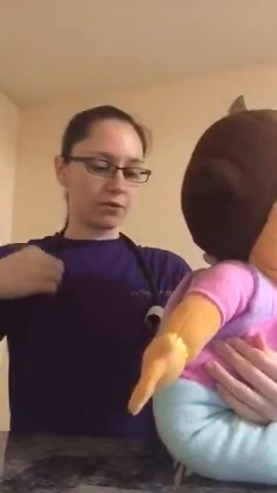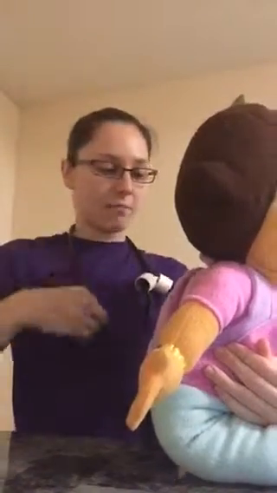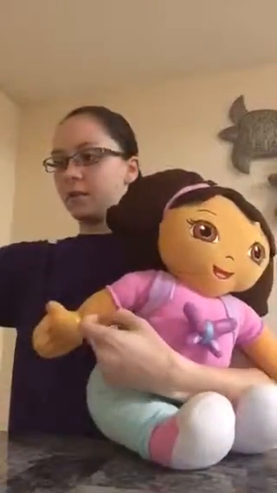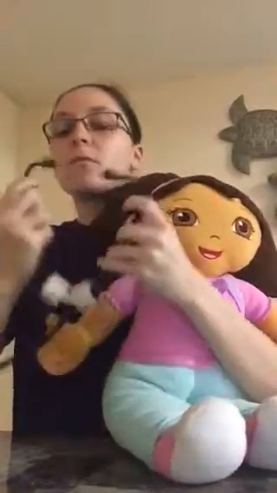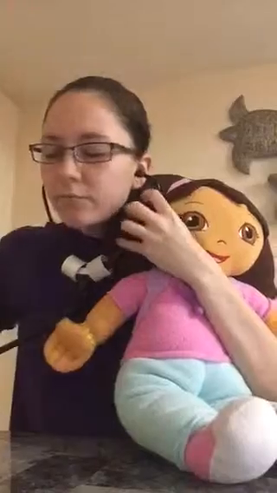Next, I'm going to auscultate the breath sounds, making sure that they are clear and resonant. So making sure to go over all lung fields from top to bottom. Again, they should be clear and resonant.